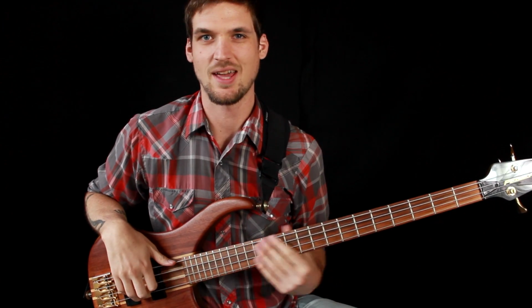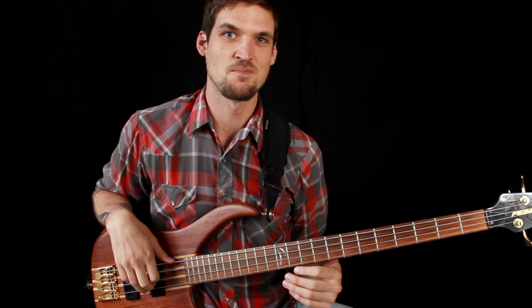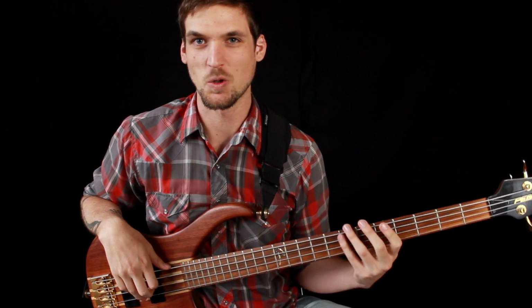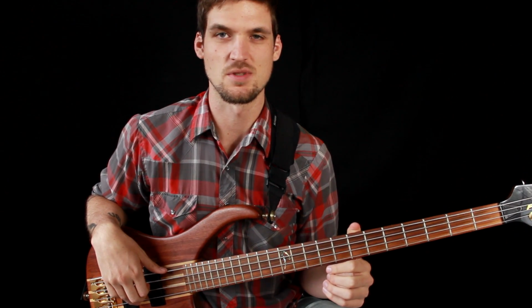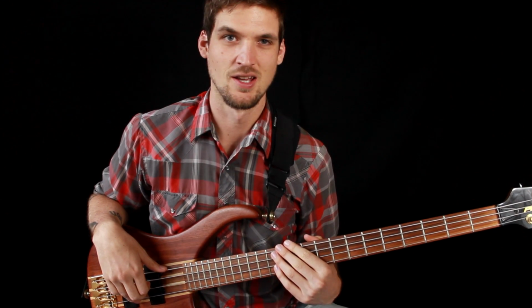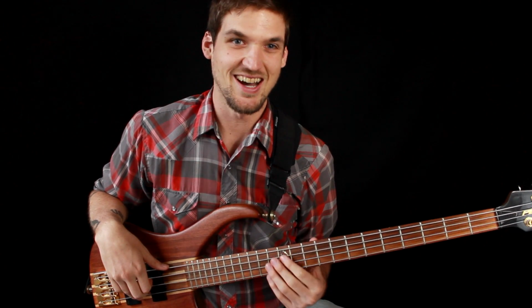Today we're going to look at polyrhythms applied to the bass a little bit more because they're fun and they're cool. And whether you want to incorporate these into your playing or not, it's really good to be familiar with these rhythms just so that you can keep up with drummers who might throw them in there. Because if they catch you unprepared, it can be bewildering.